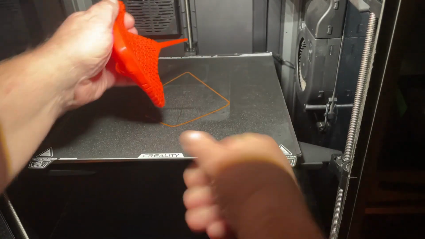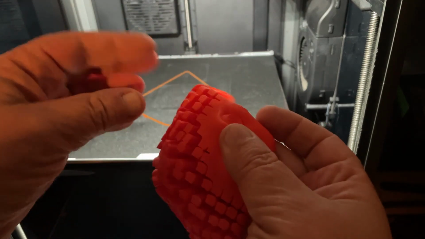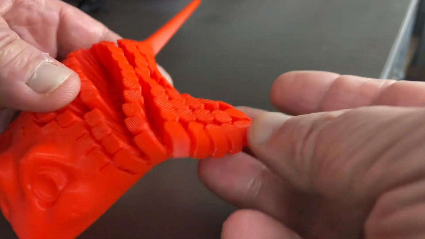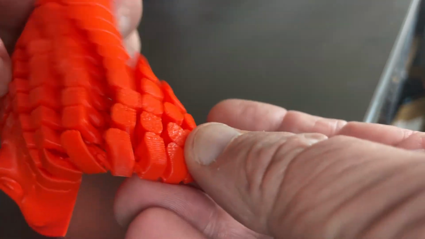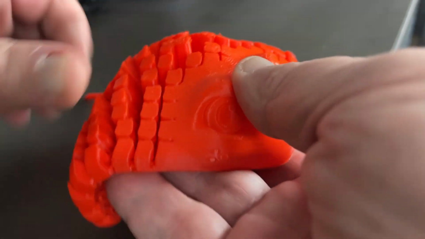That doesn't look too bad. Now, it did take 3 hours, 47 minutes. A little bit longer than what our slicer said it would take. Not too much. I guess an extra 10 minutes. Yeah, it's a nice, clean looking print.